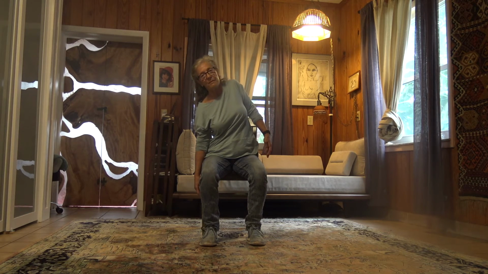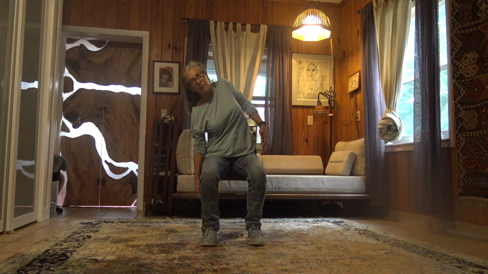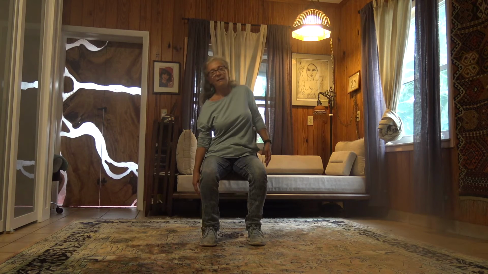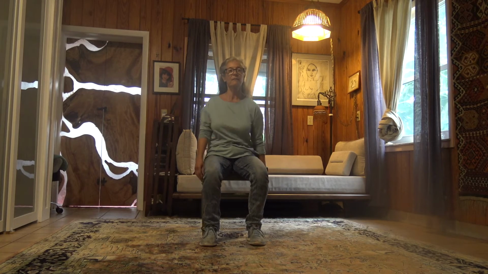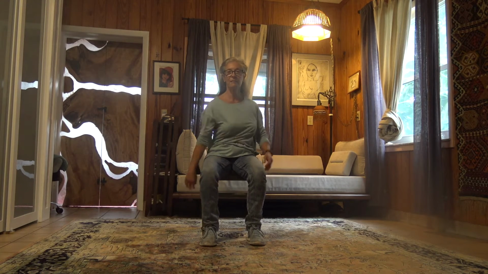Shoulders up. Arm is dragging up. Ribs go open, open, open. And let it go. Shake your shoulders forward and back. Just shake them. Let them go. Let the arm go. And rest for a minute.